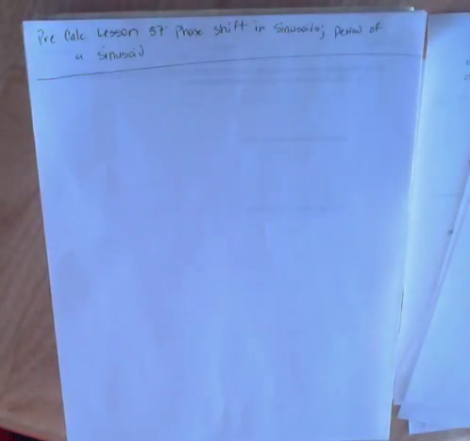Hello, we are back to sinusoids. This is pre-calc lesson 57. We're talking about the phase shift and the periods of sinusoids. So here's the full picture of what we're going to be doing.